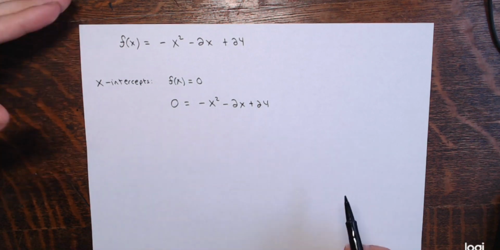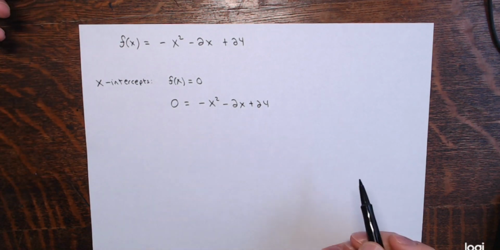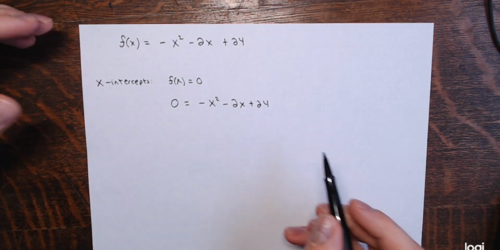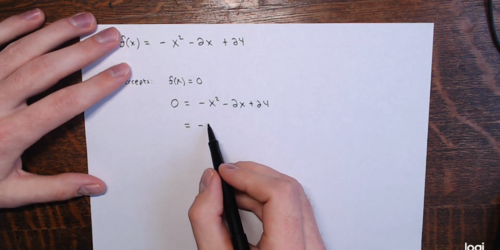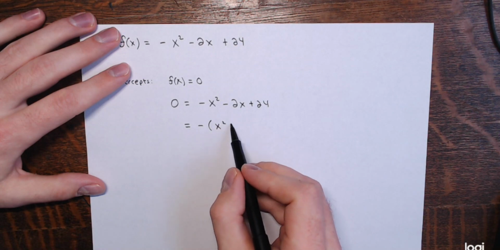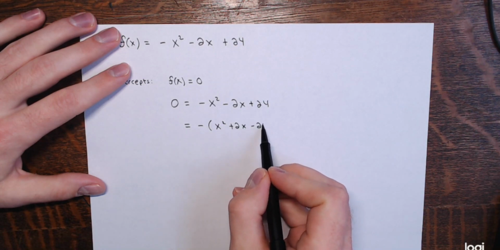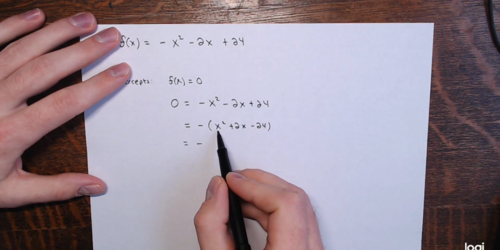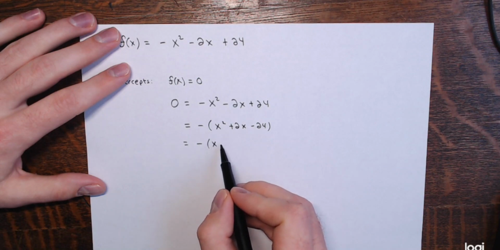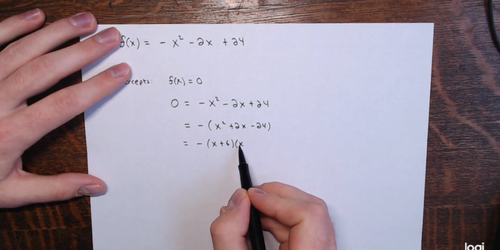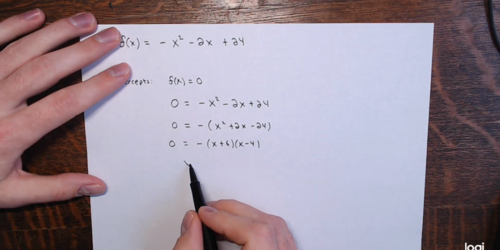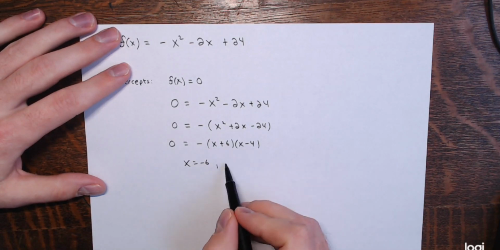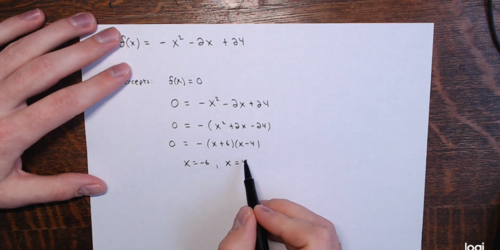Now, this is in a form where I could use the quadratic formula again, but this is also nice and factorable. If I pull out a -1, we'd have x squared plus 2x minus 24, and then this factors to x plus 6 times x minus 4. And we can see from the zero product property that x equals -6 or x equals +4, right? What makes these factors 0.